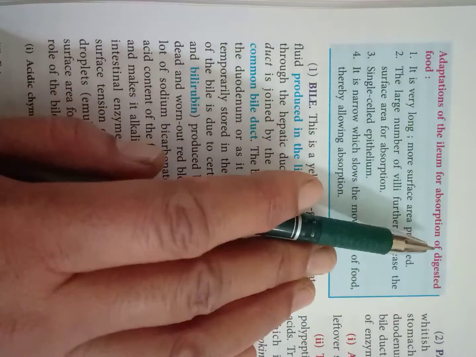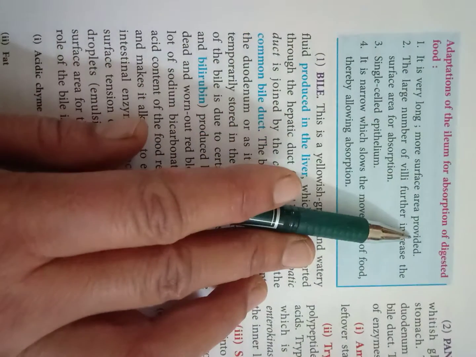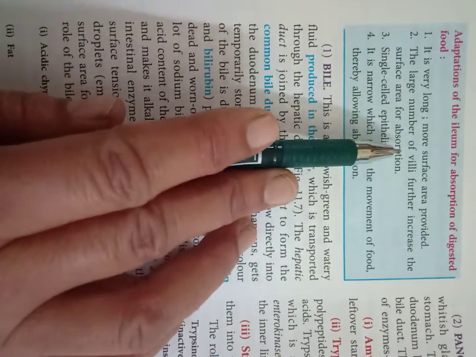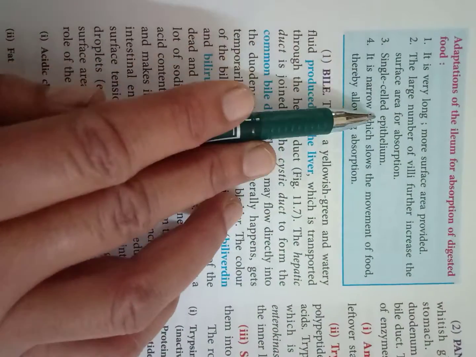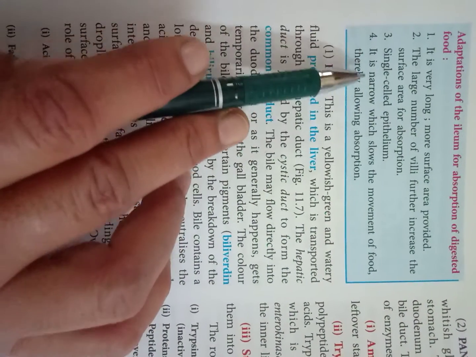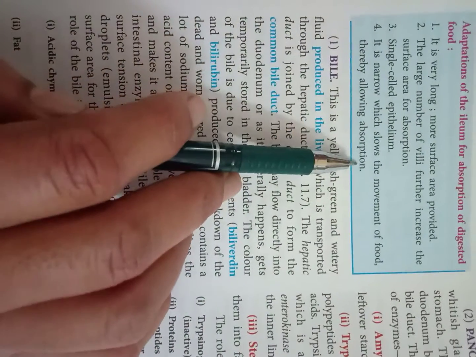Adaptation of ileum for absorption of digested food. It is very long, more surface area provided. The large number of villi further increase the surface area for absorption, and it is single celled epithelium thick for better diffusion of substances, and it is narrow, which slows the movement of food, thereby allowing absorption.